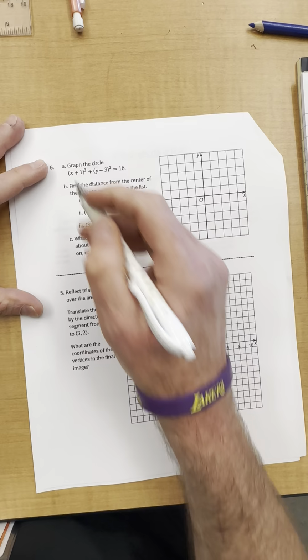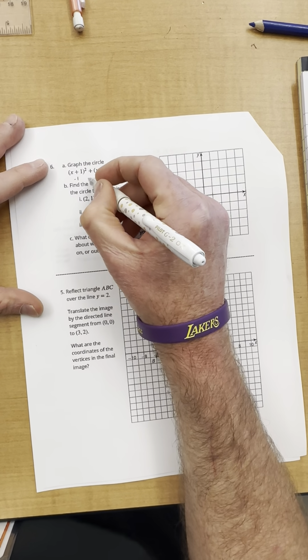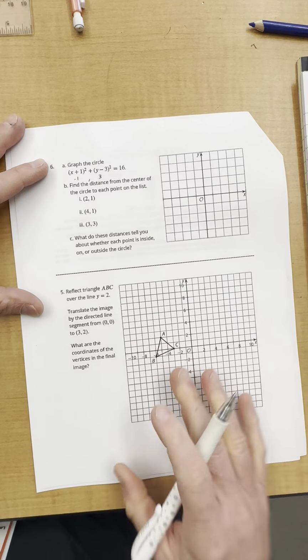Graph the circle. (x + 1) squared plus (y - 3) squared equals 16. Well, they're both squared. So this is in the format that you need. In just looking at this, you know that the center is going to be (-1, 3), whatever zeroes these out.